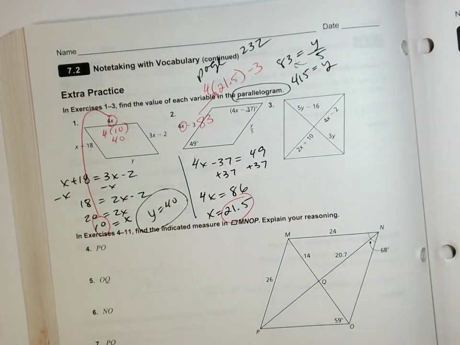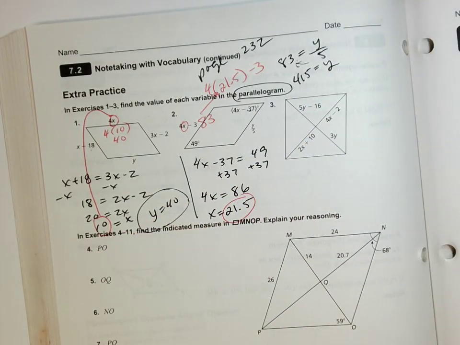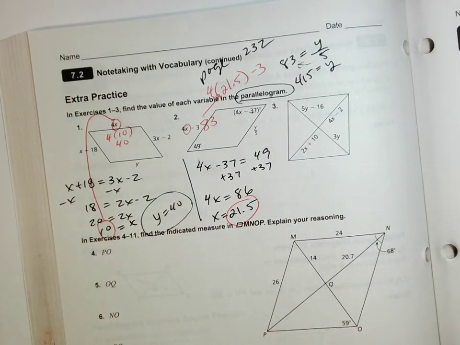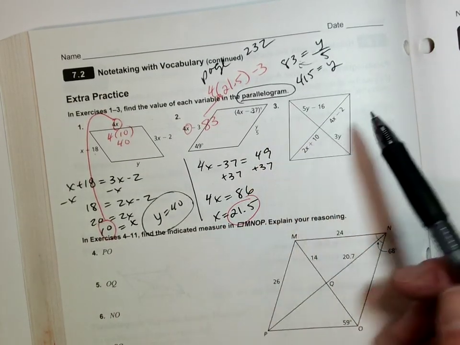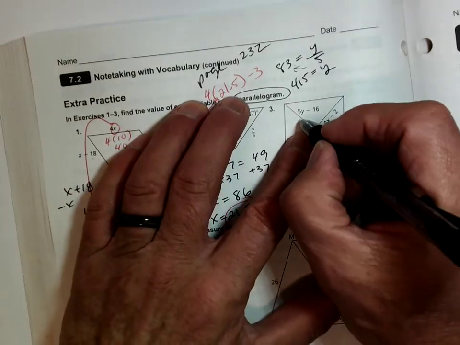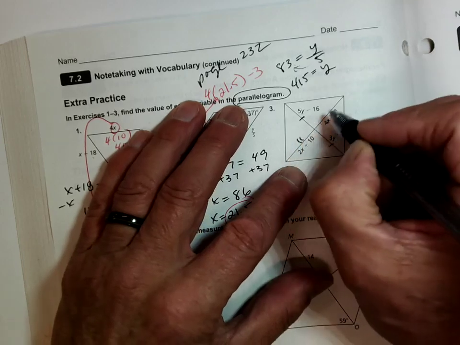So far, so good. Okay. Let me do 3, and then we'll solve this one. We'll be done. All right. Okay. 3 diagonals. What do we know about diagonals? They're equal to each other, right? They're equal. So this diagonal is equal to this one, and this diagonal here is equal to this one.